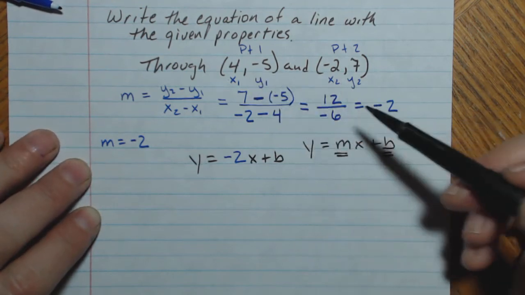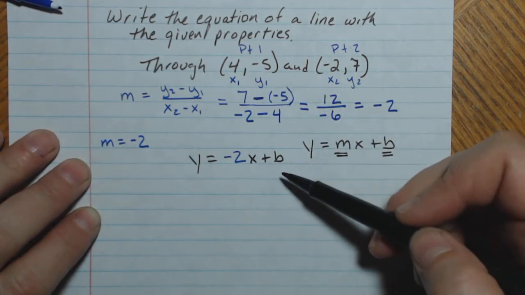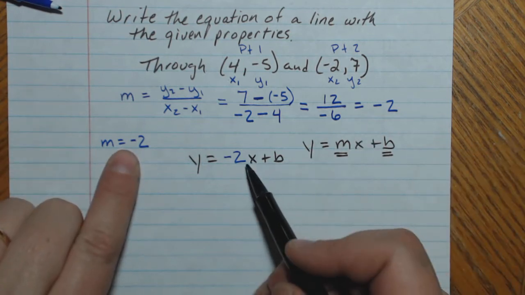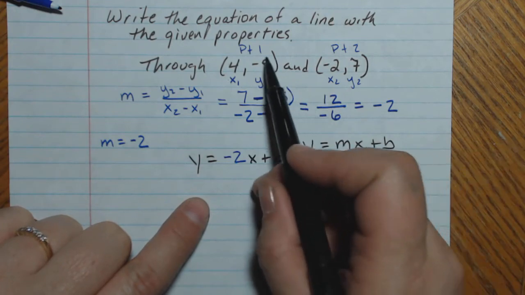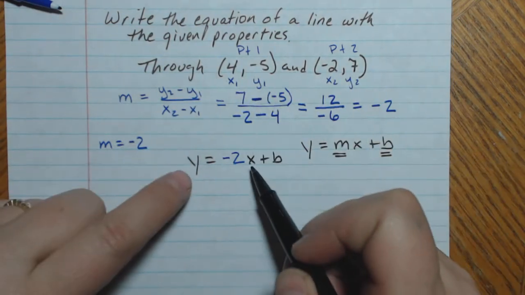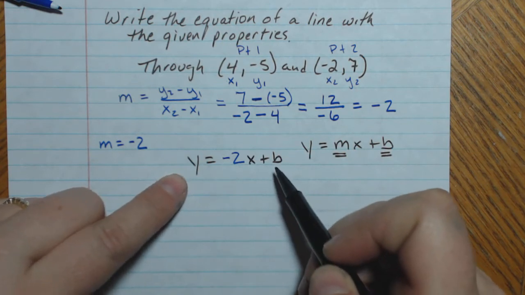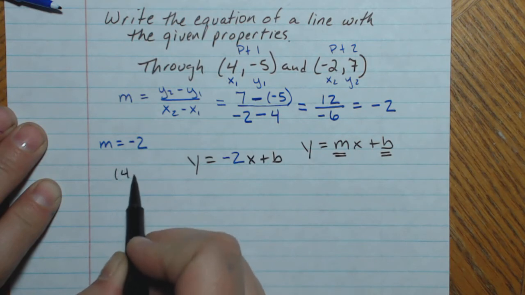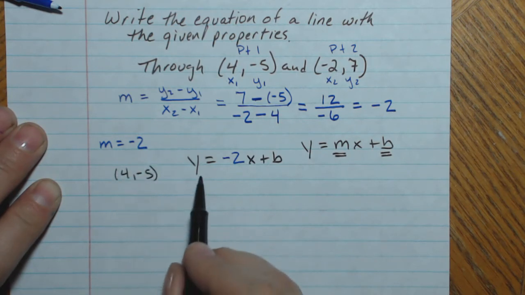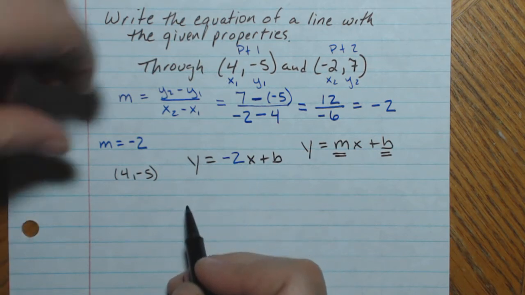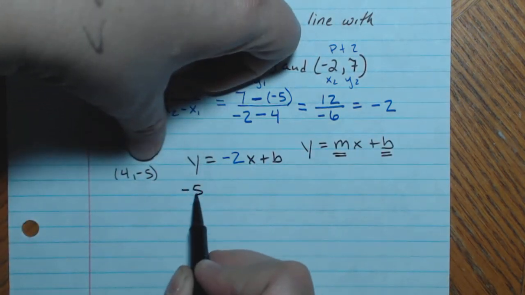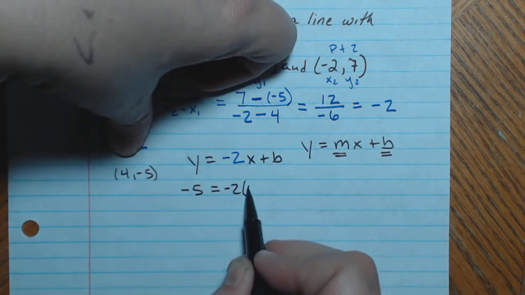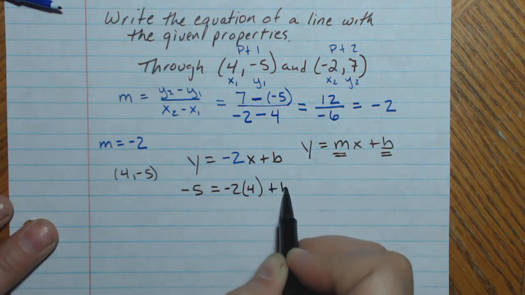They did not give me the y-intercept here. So what I'm going to have to do is calculate it. I do know the slope and I know some points. So what I can do is choose either of those 2 points, plug the values in for x and y, and then I'll be able to solve for b. It doesn't matter which point I choose. I'm going to go ahead and choose the point (4, -5). And I'm going to substitute the values from that point in for y and x. So y is -5. I have -2 times x, and x in this case is 4. And I have plus b.